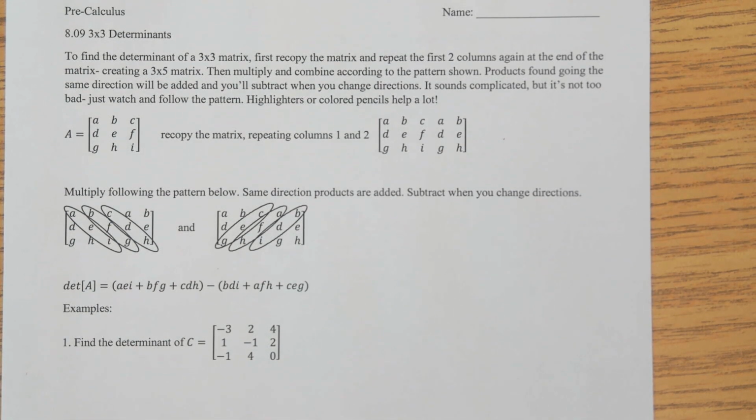All right, today we're going to be talking about 8.09, finding the determinant of a 3 by 3. So 2 by 2, we've already learned how to do it. A lot more simplistic formula-wise. Kind of same process here, where we're going to start at the top left, take a couple of diagonals, then switch directions, start at the bottom left, go a couple of diagonals, and that's how we're going to set up our example, set up our formula to find the determinant.